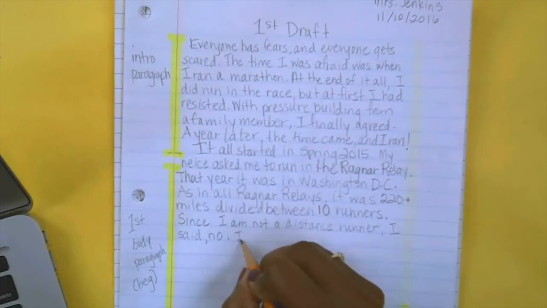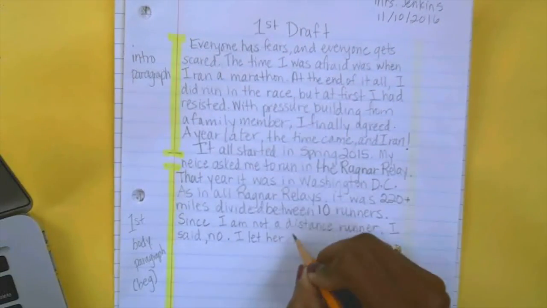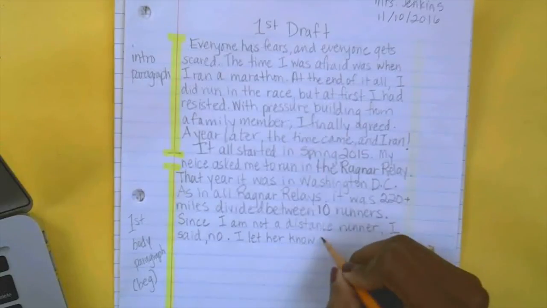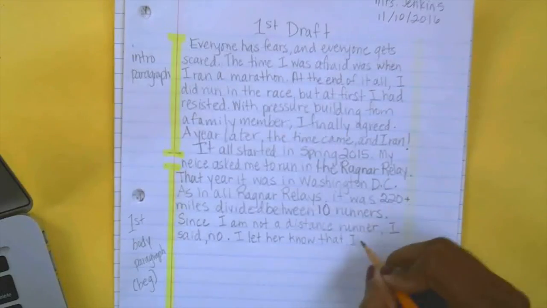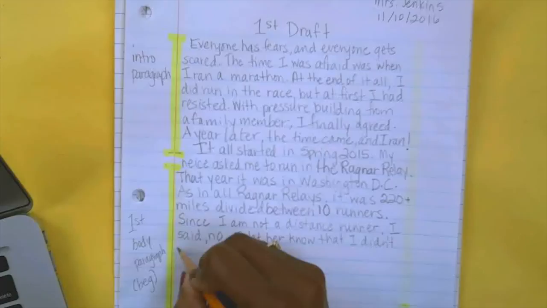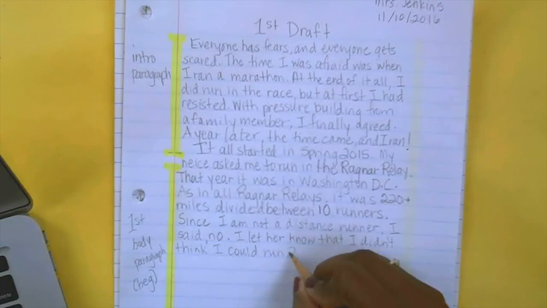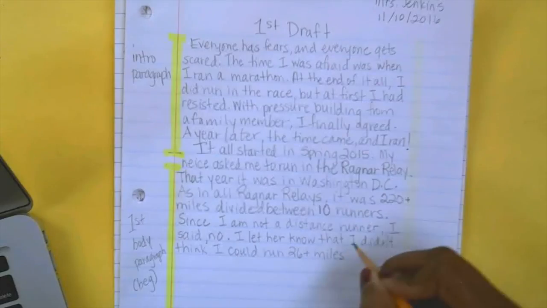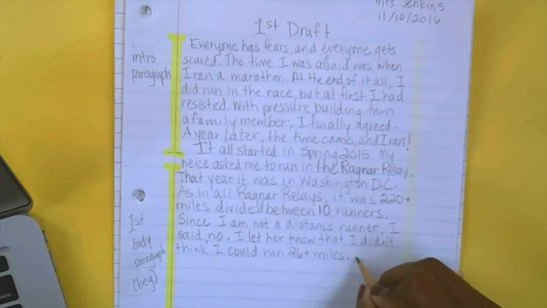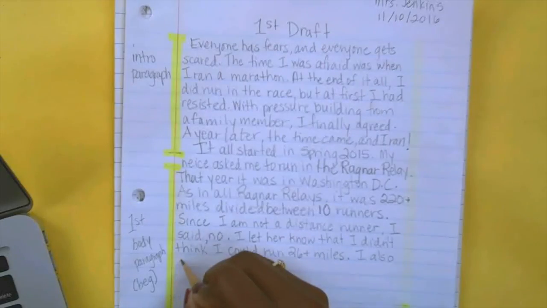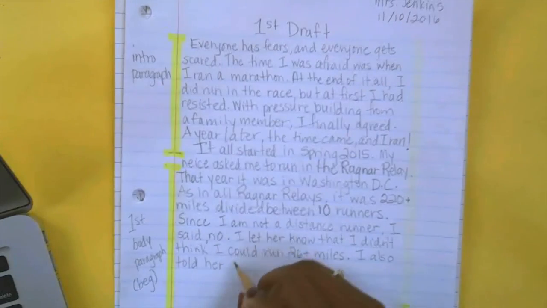I let her know that I didn't think I could run 26 plus miles. I also told her I don't really like team competition. I am more of an individual person.